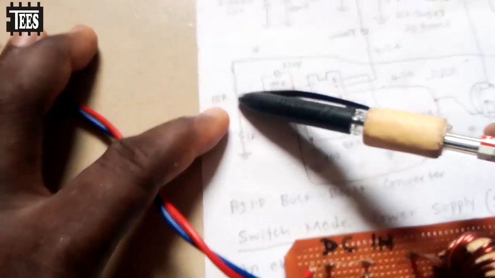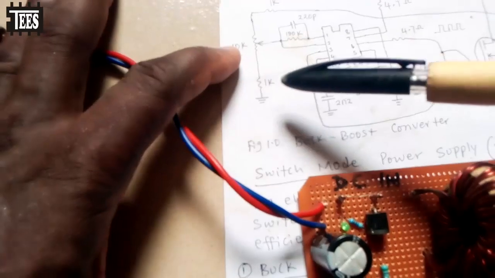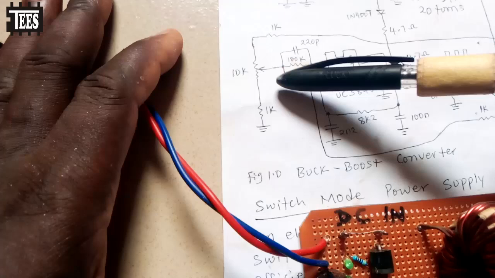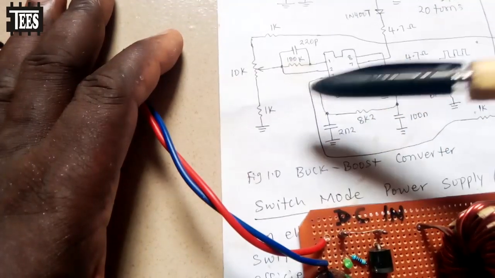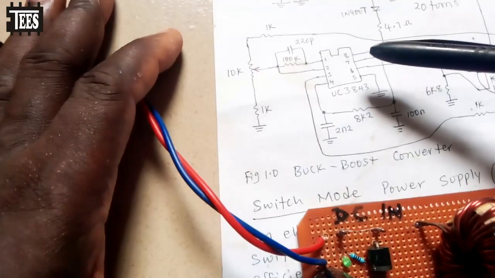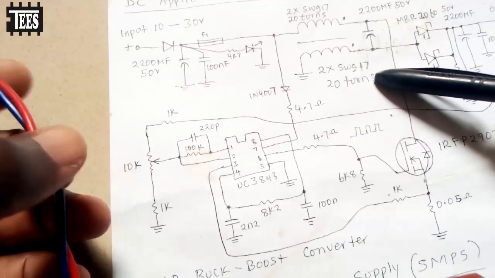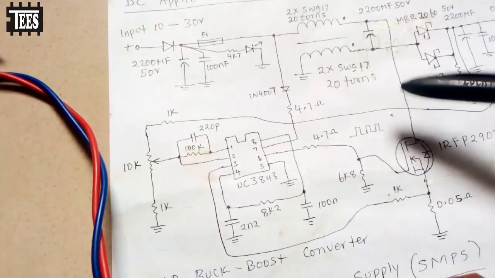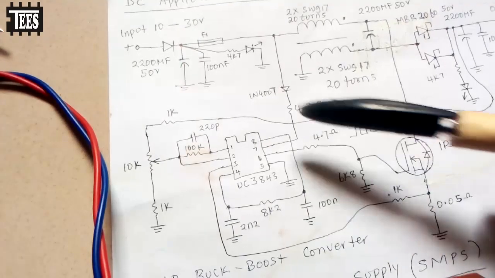So this potentiometer that you're seeing here, if you turn this potentiometer this direction, down this way, the output voltage is going to increase. If you turn the potentiometer to the other direction, the output voltage is going to drop. So in this system, the maximum output voltage is 30 volts. You understand? And the minimum output voltage, you can adjust it down to below 2.7 volts.